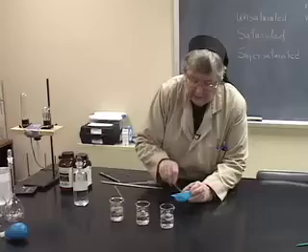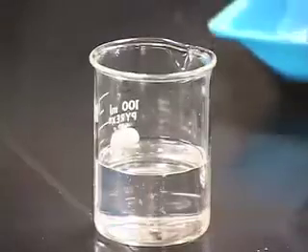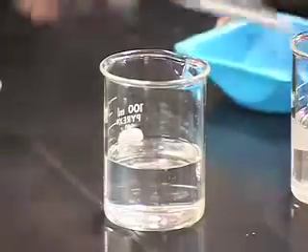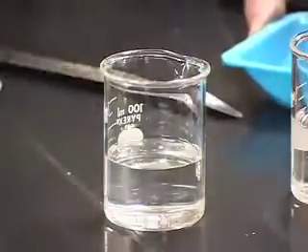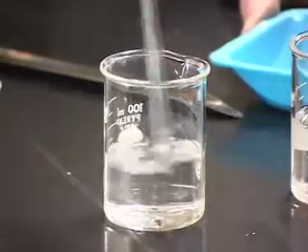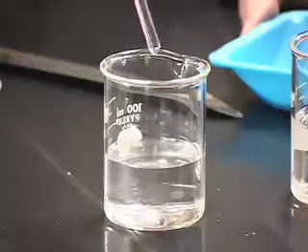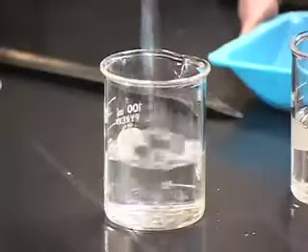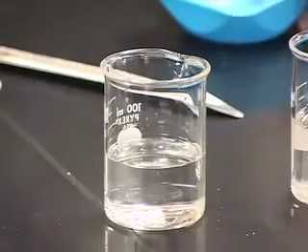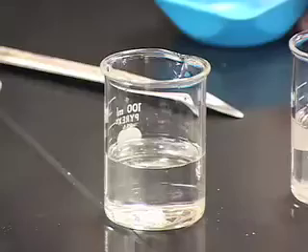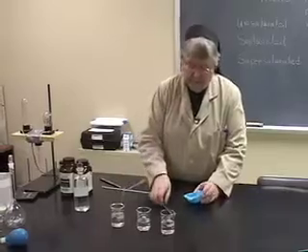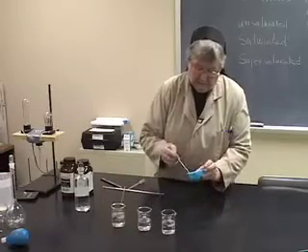I dissolved some more into it. Put a few crystals in the next one. And they're settling to the bottom. Put a few more just so you can see them. And I'll stir them. And every time I stir them, they settle out and they remain there in the bottom. So this means that this was saturated. No more can dissolve.